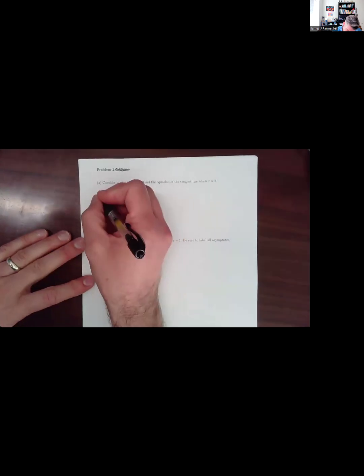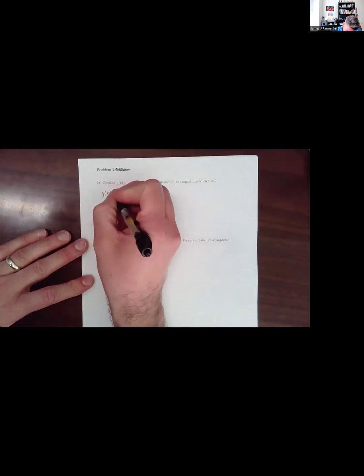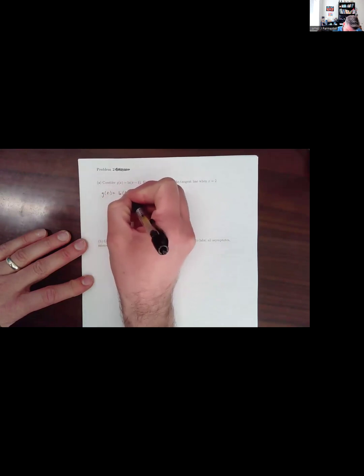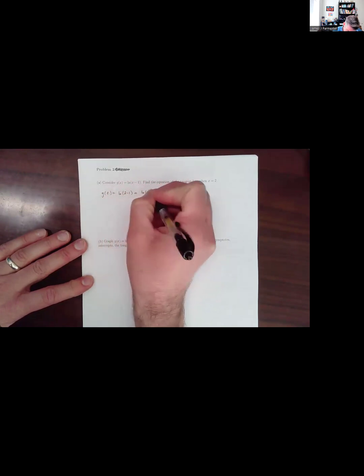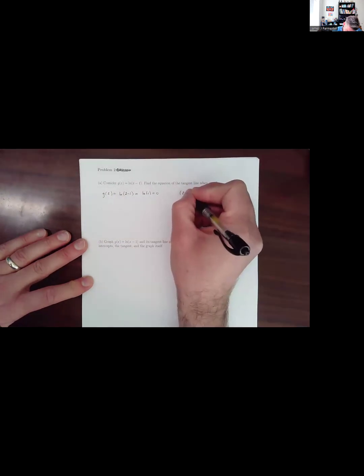Consider g of x equal to the natural log of x minus 1. Find the equation of the tangent line when x equals 2. So to find the equation of the tangent line, we need two things. We need the coordinate, and we need the slope of the tangent line. So to find the coordinate, we're going to plug in 2 for x here and say that g of 2 is equal to the natural log of 2 minus 1, which is the natural log of 1, which is 0. So our point is 2, 0.